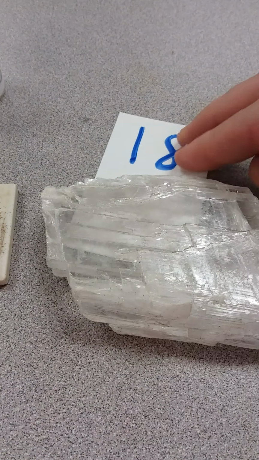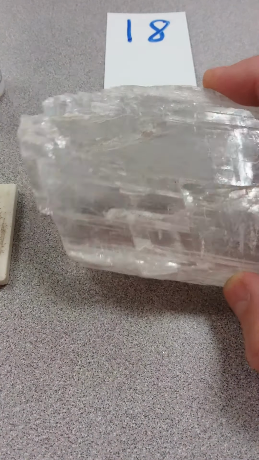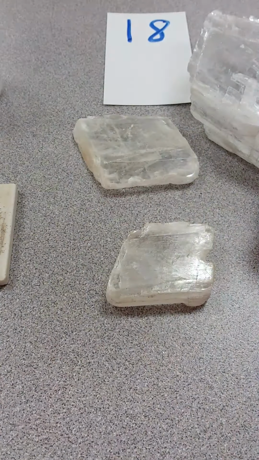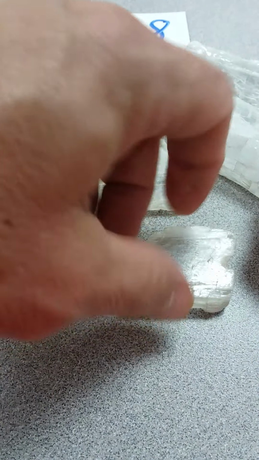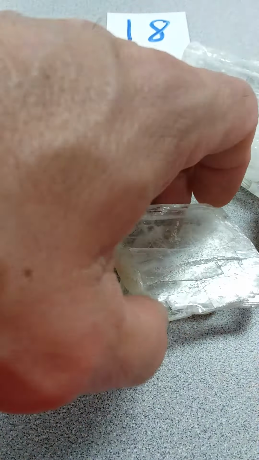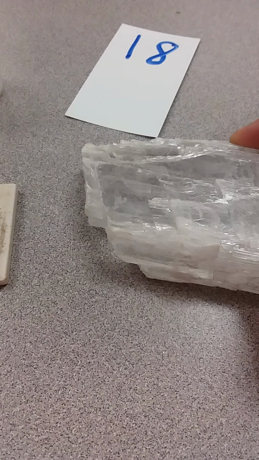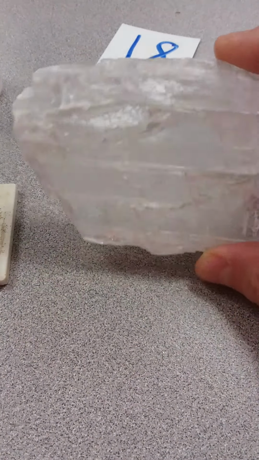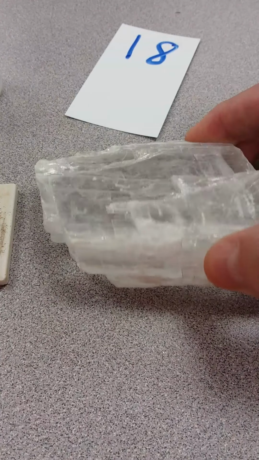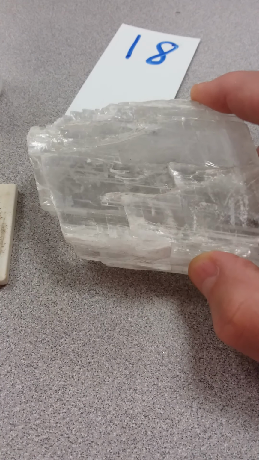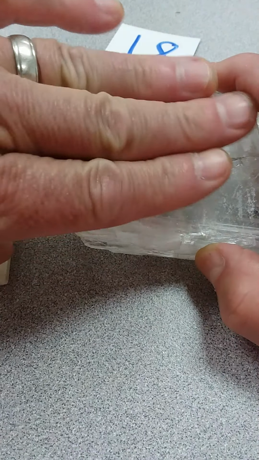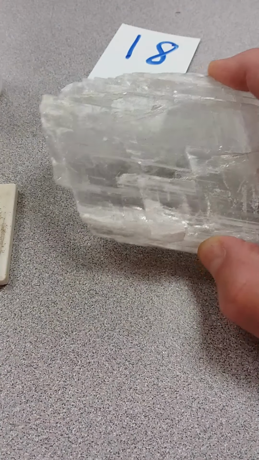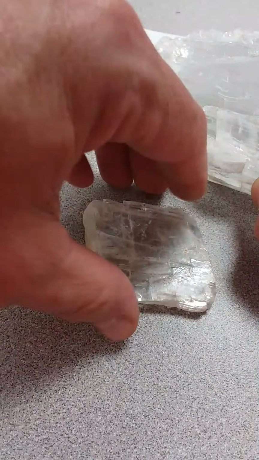Here's sample 18. You should have noticed the shape that every one of these has. Are we seeing mostly right angles, or 90 degree angles, or not 90 degree angles? We can see repeated faces again and again there. So get the cleavage, number of directions and angles. We got a direction which is here, flat. We have a direction along there and a direction along there. That's why these things are shaped the way they are, because they break along those.